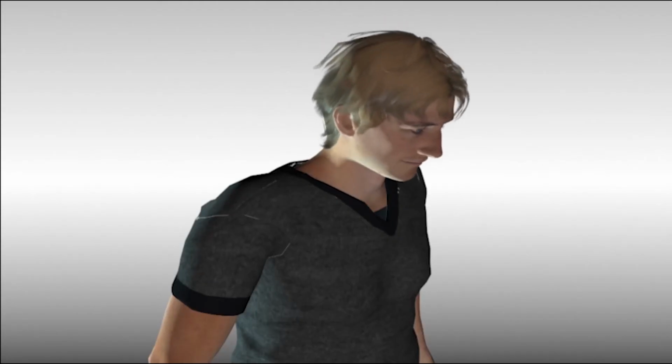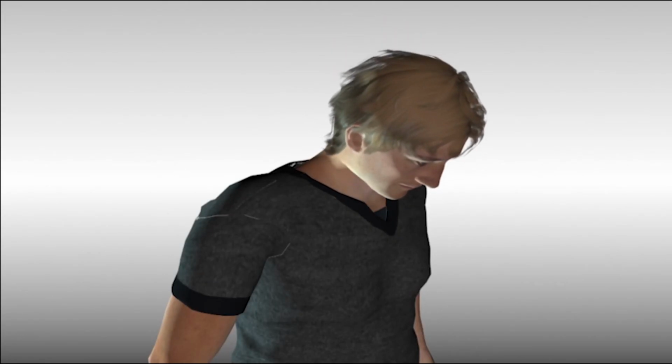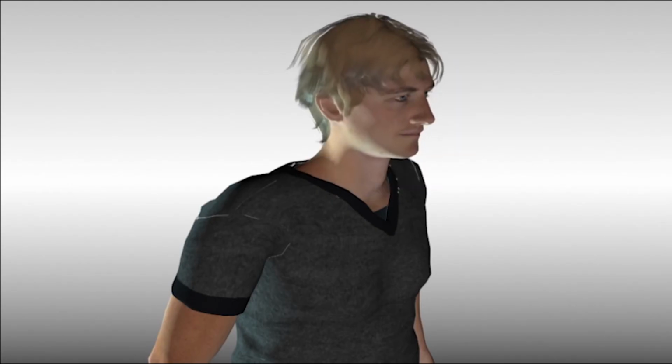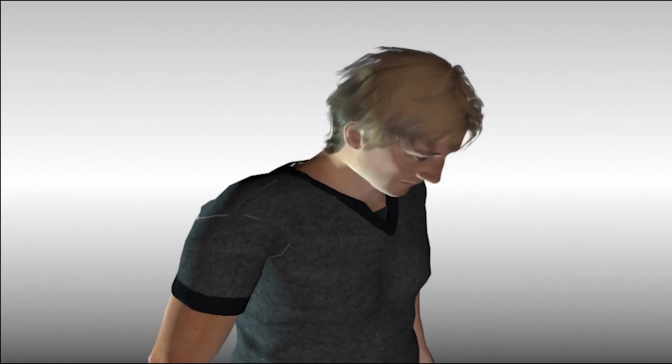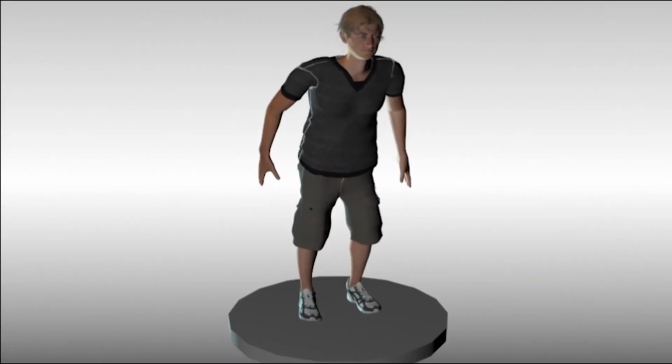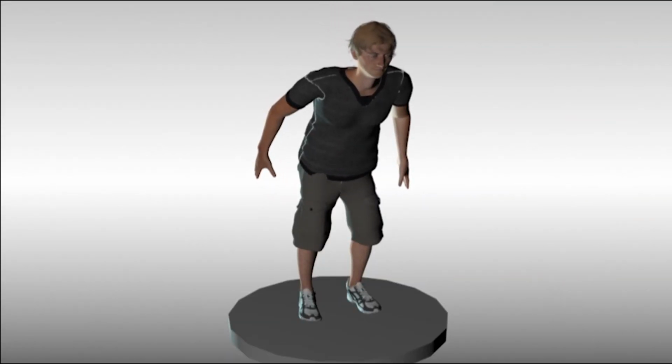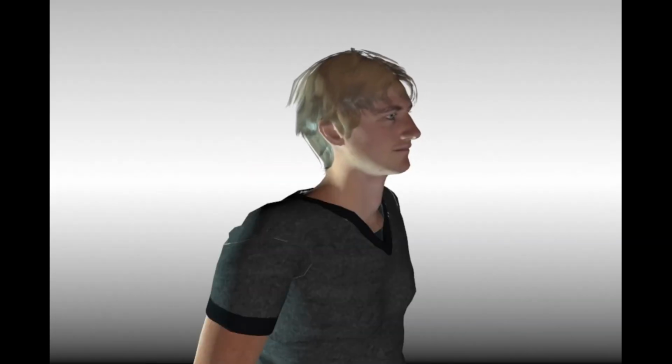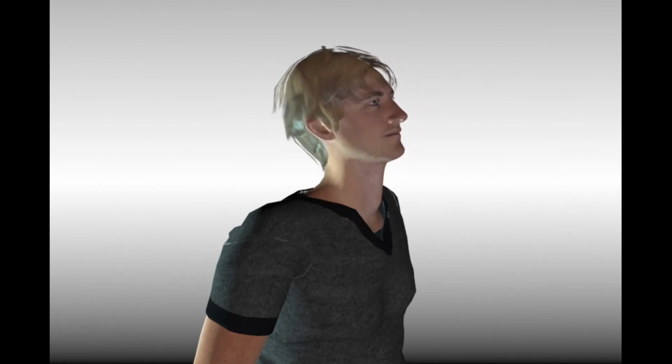Spinal flexion consists of forward bending in a sagittal plane. Spinal extension consists of backward bending in a sagittal plane.